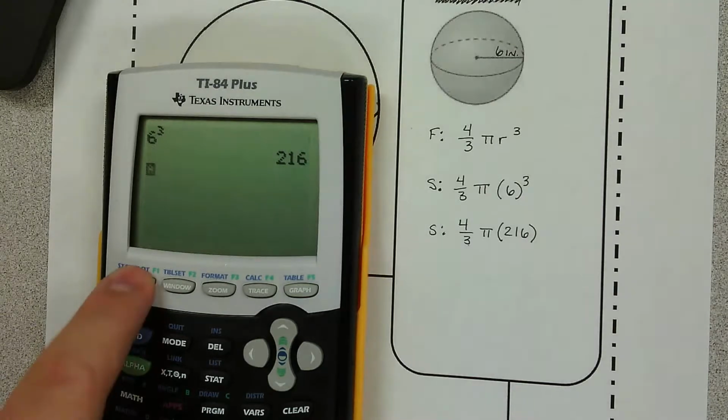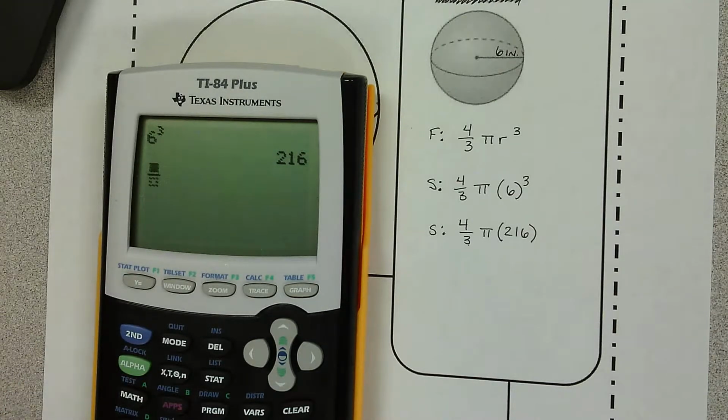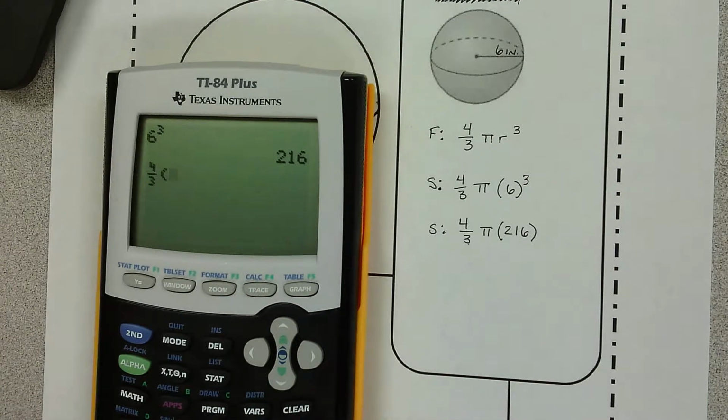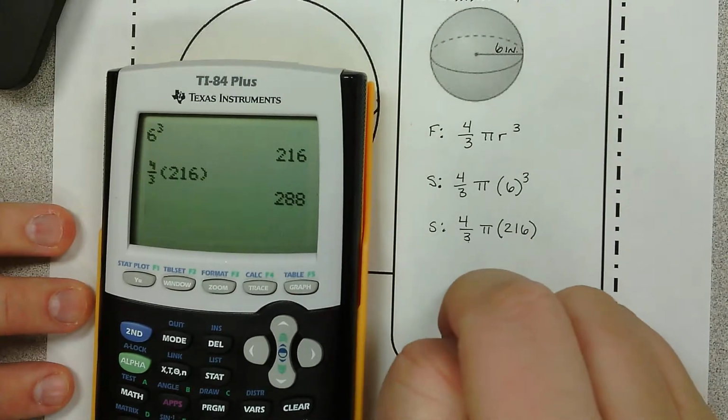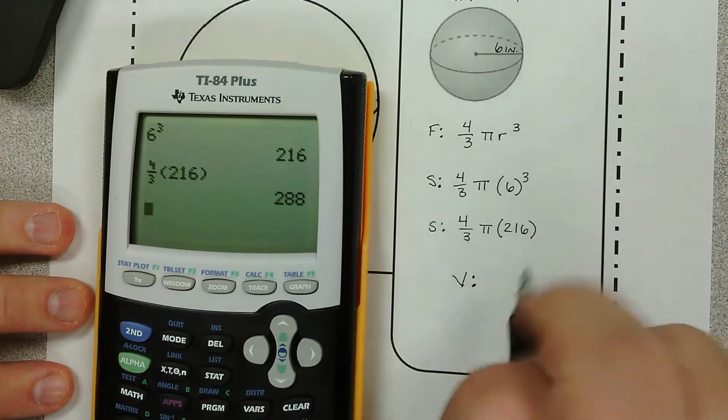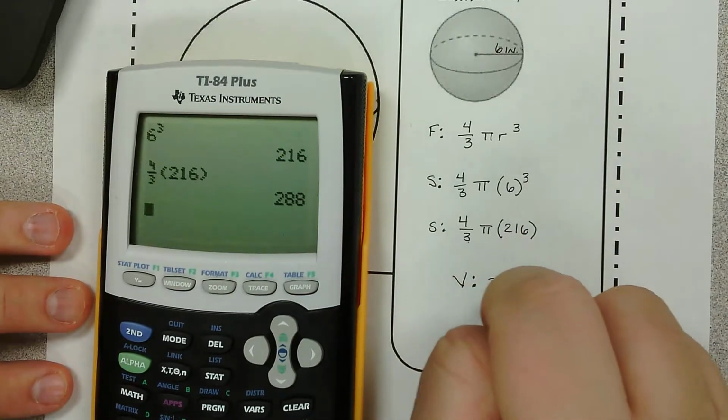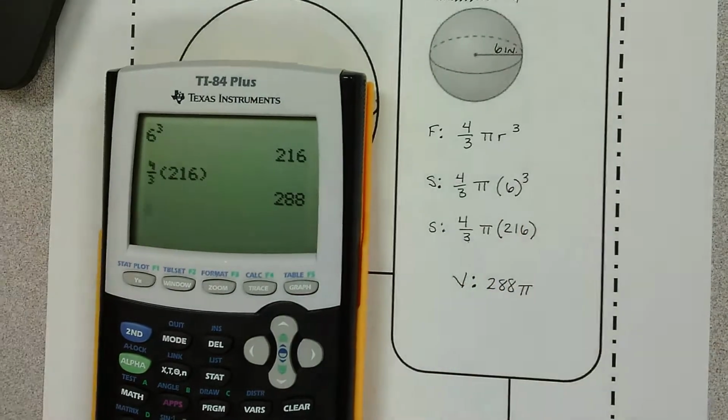So we're going to go alpha y equals, to get our fraction, 4/3. We're going to multiply that times 216, and we get 288. So if we had our answer in terms of pi, the volume of this sphere is 288 pi.